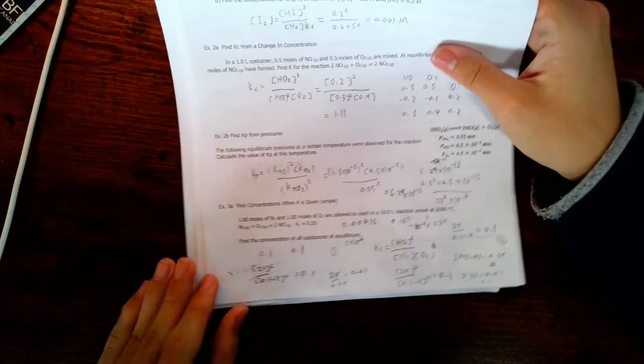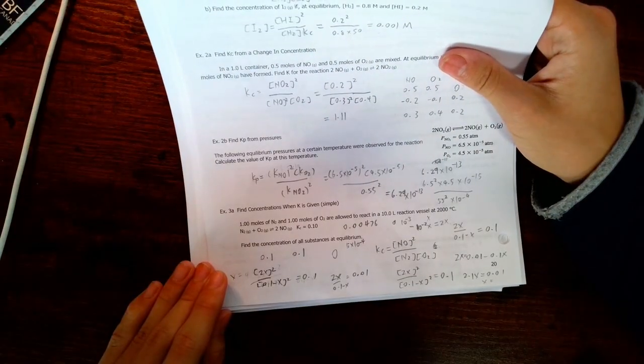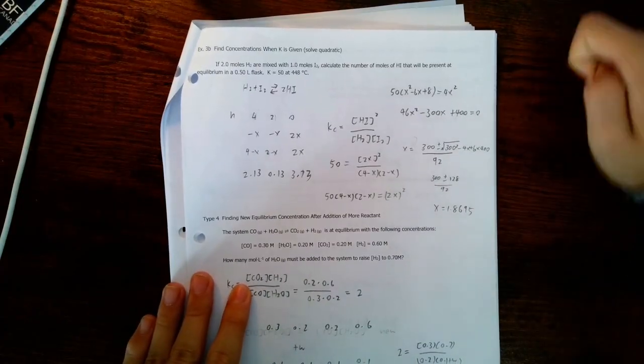And sometimes things get much more complicated, where you need to solve a quadratic equation.